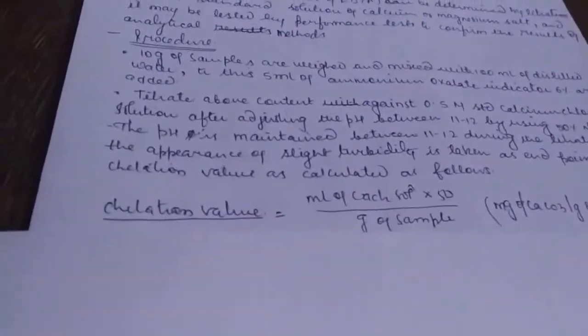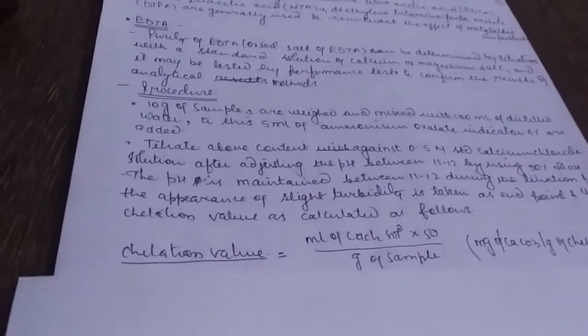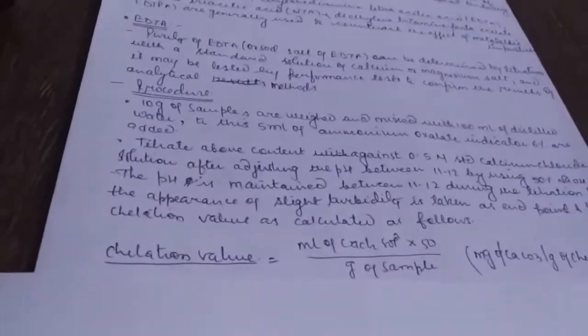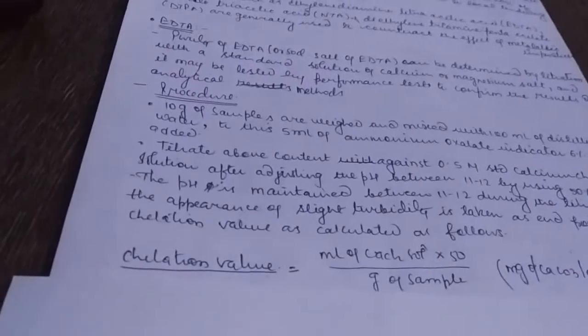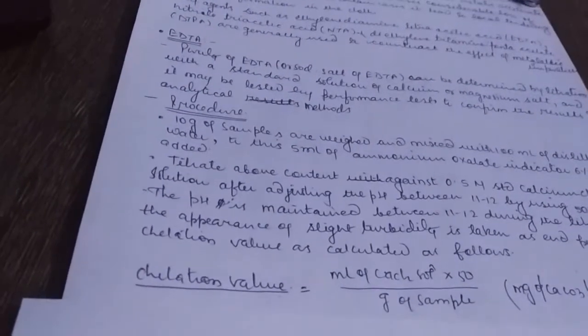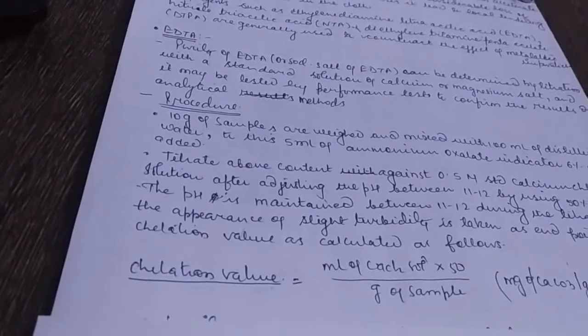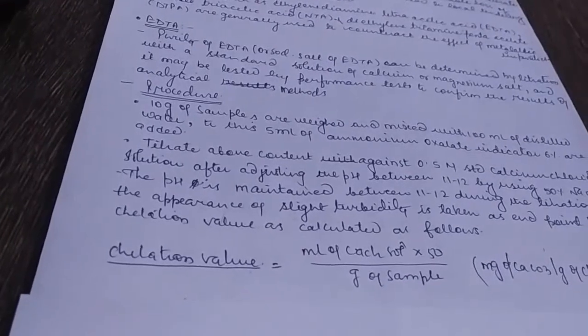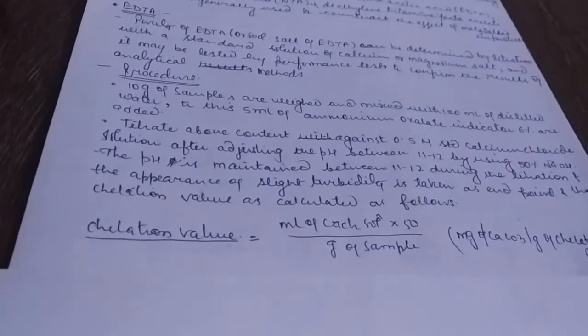In this way we can calculate the chelation value, that is, ml of calcium chloride solution into 50 divided by grams of sample. Chelation value means the capacity of any sequestering agent to form a complex with the water hardness.